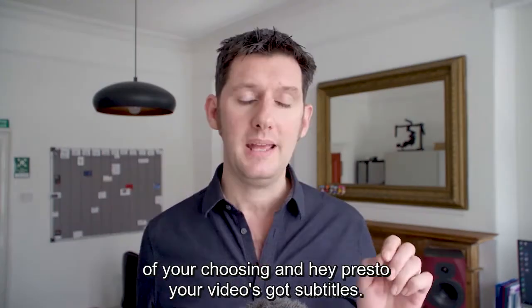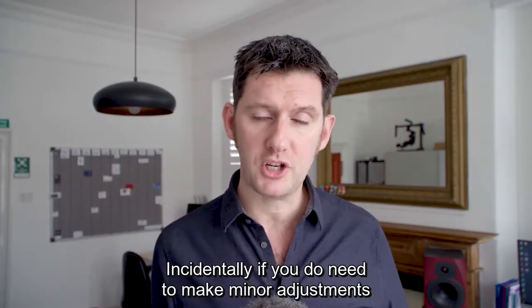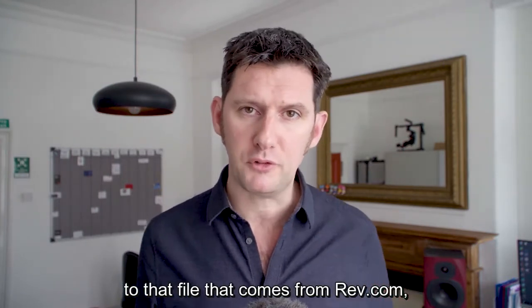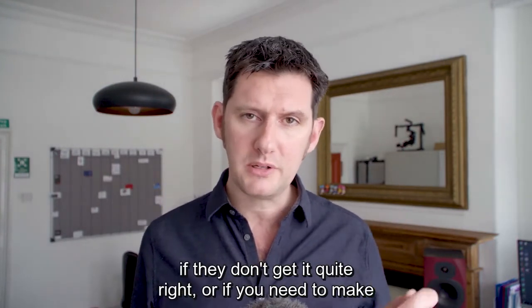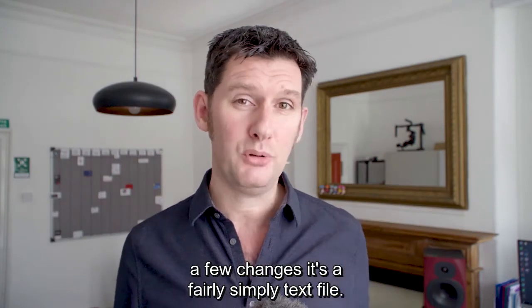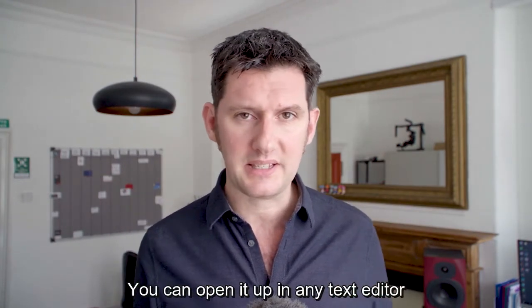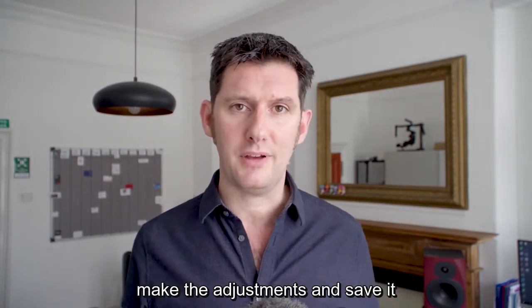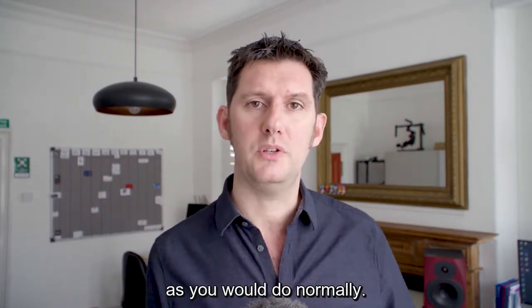Incidentally, if you do need to make minor adjustments to that file that comes from Rev.com, if they don't get it quite right, or if you need to make a few changes, it's a fairly simple text file. You can open it up in any text editor, make the adjustments and save it, and you should be able to just use that as you would do normally.